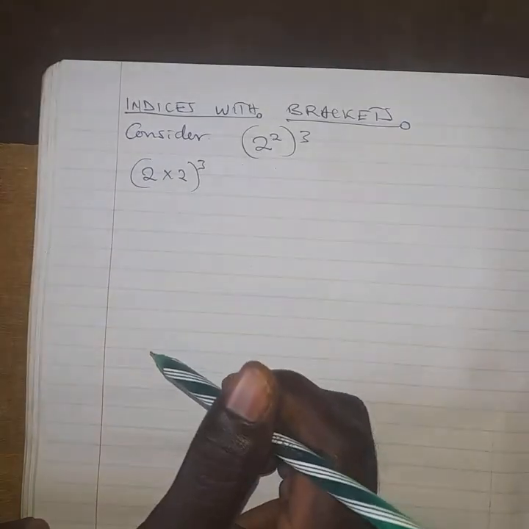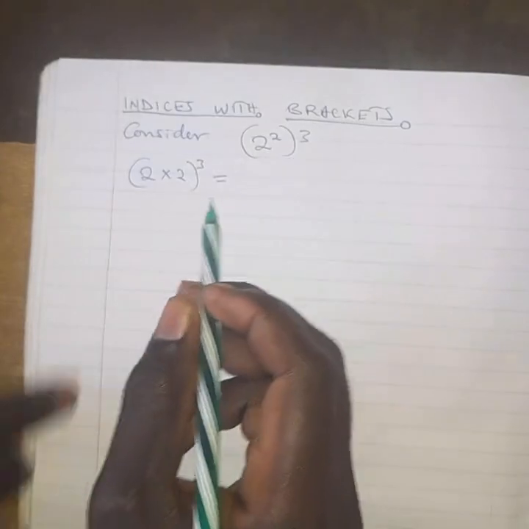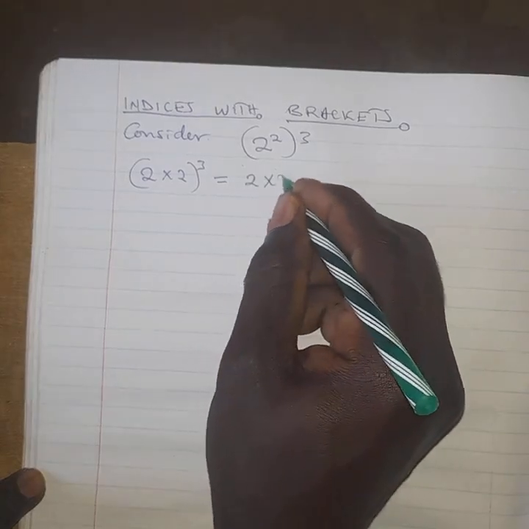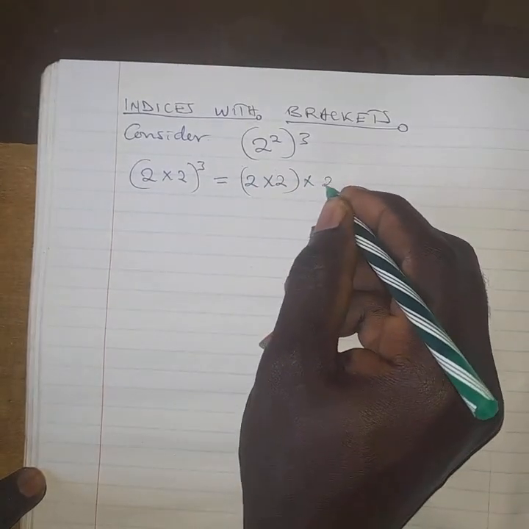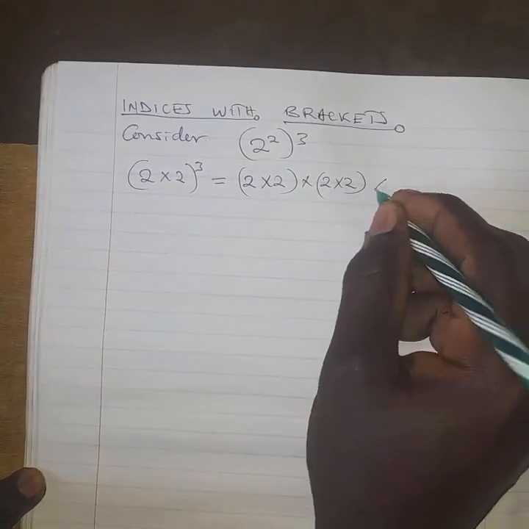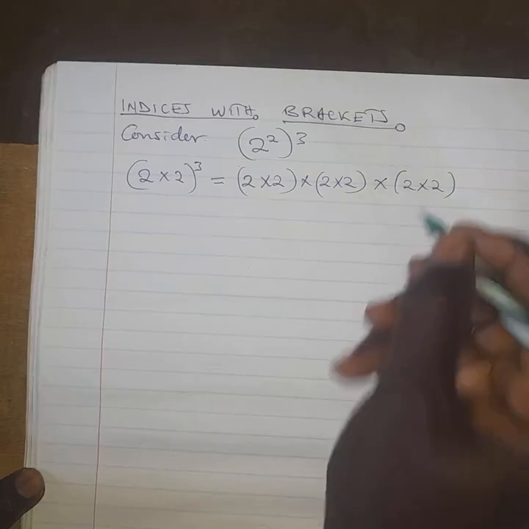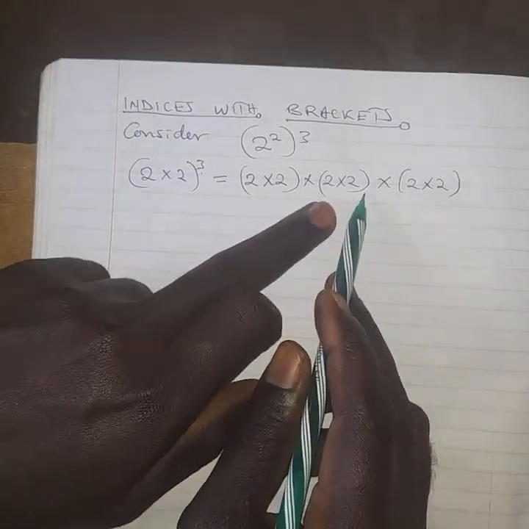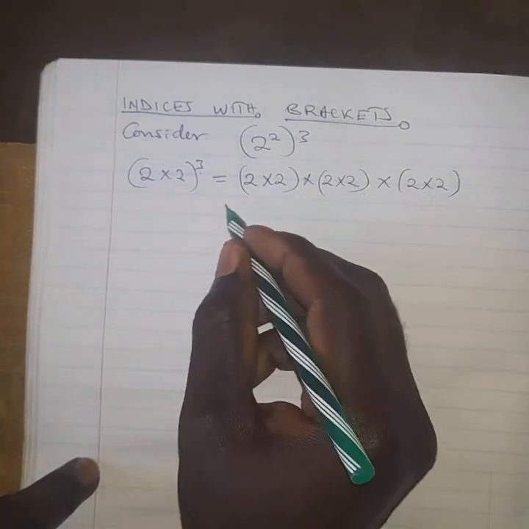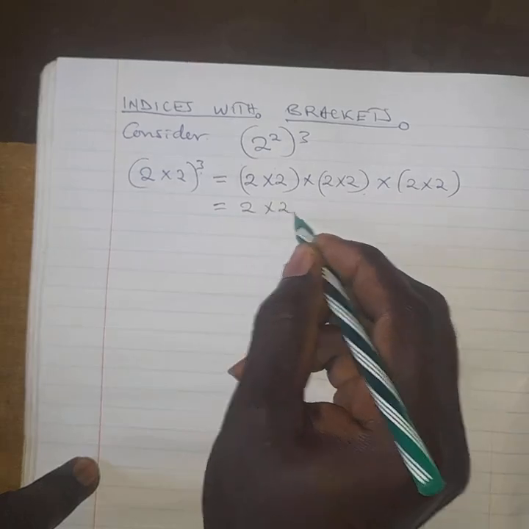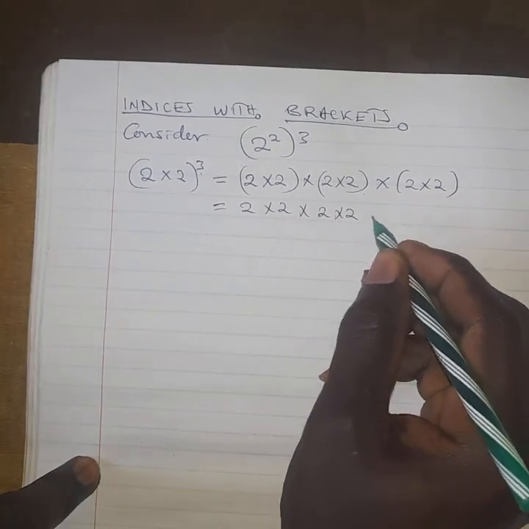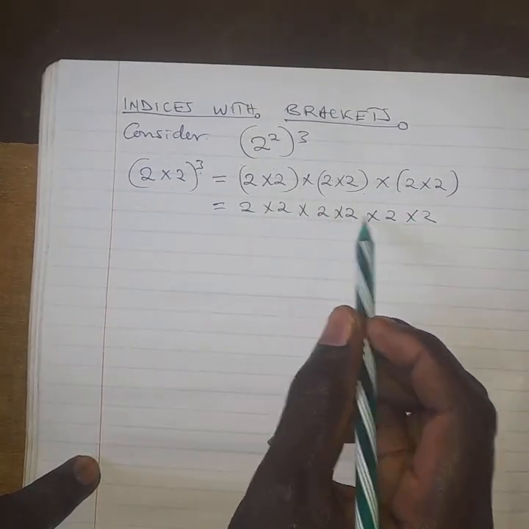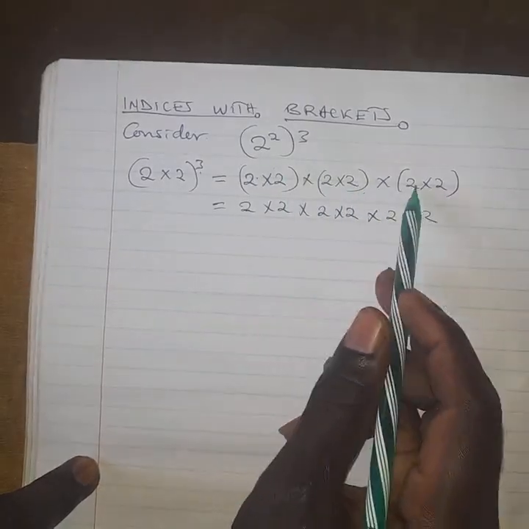Now what is this power 3? Power 3 now means we will multiply this bracket 3 times. That means 2 times 2, and then times 2 times 2, and then times 2 times 2. So power 3 means 1, 2, 3. What does this mean? This means 2 times 2 times 2 times 2 times 2 times 2, 6 times: 1, 2, 3, 4, 5, 6.